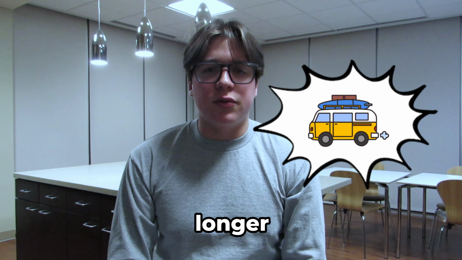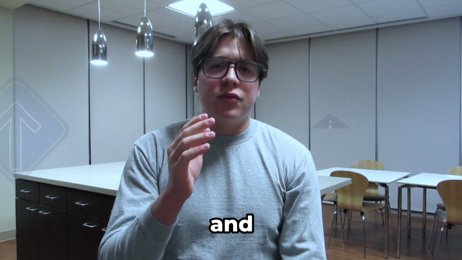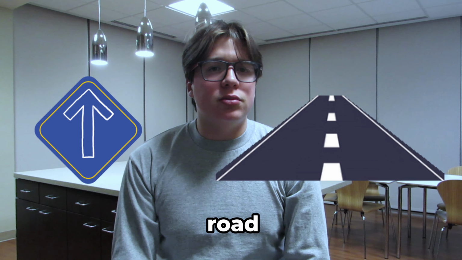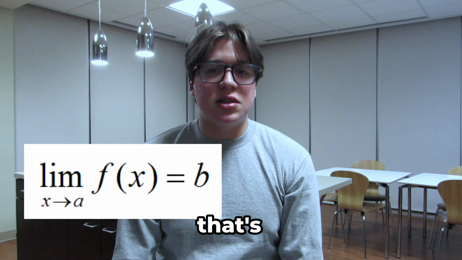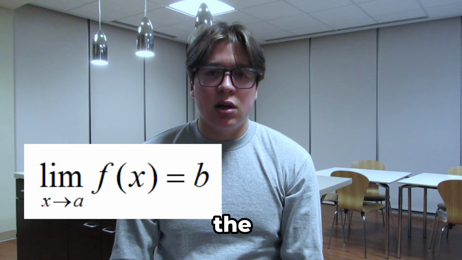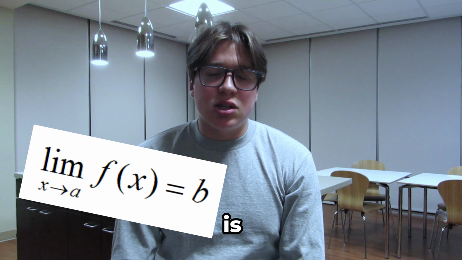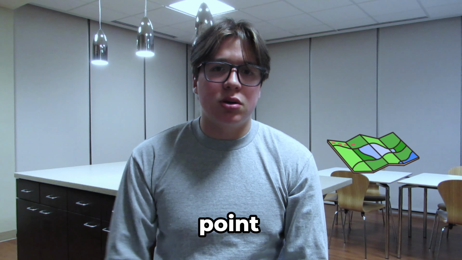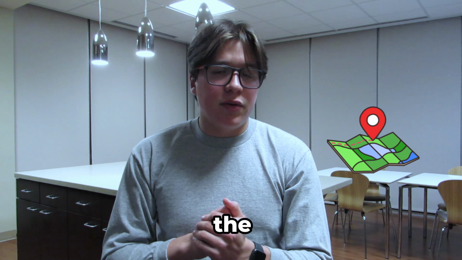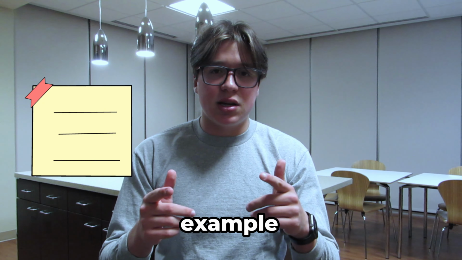Pretend you're driving along a road, and as you go further and further down that road, you're going to get somewhere. When it comes to a limit, that's basically what it's asking. The limit of a function is basically asking, as this function approaches this point, what is the value of the function? Let's take a look at an example right now.